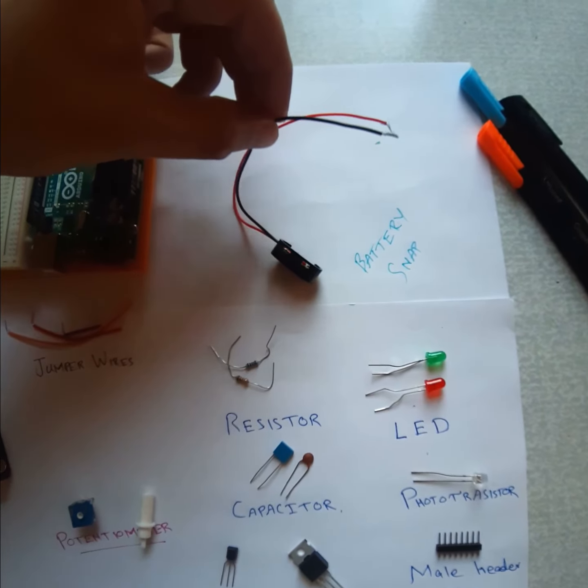Our second electronic component is the photoresistor. When light falls on this thing, it can flow some charge, some electrons. It is basically also used as a sensor.